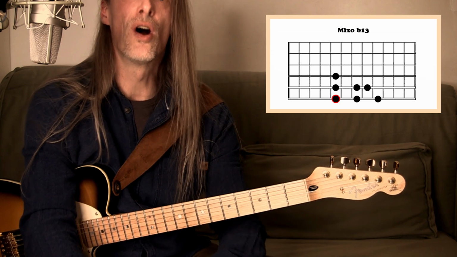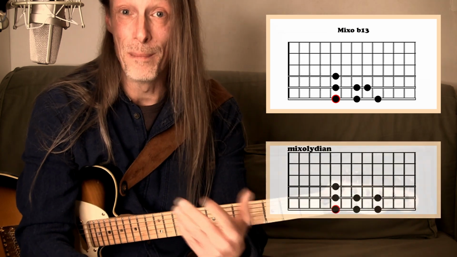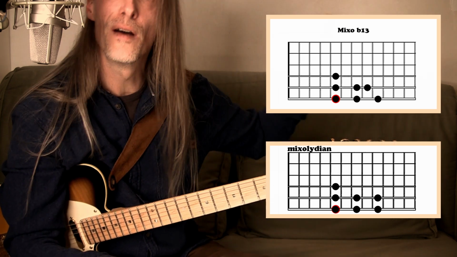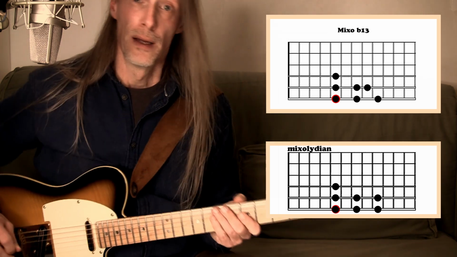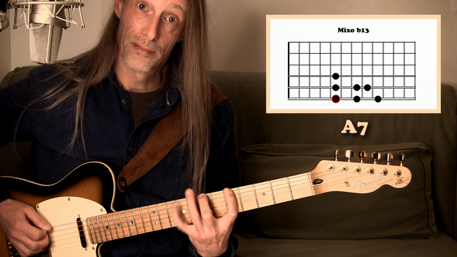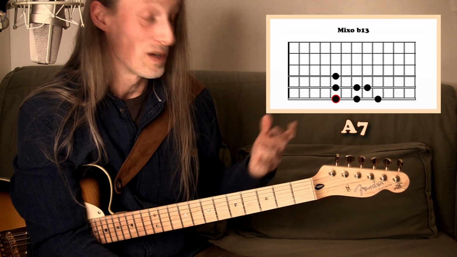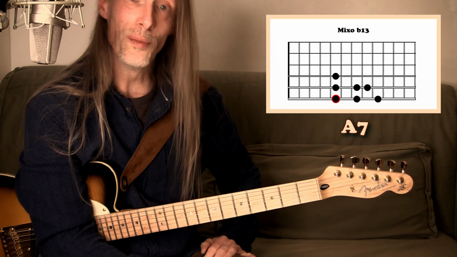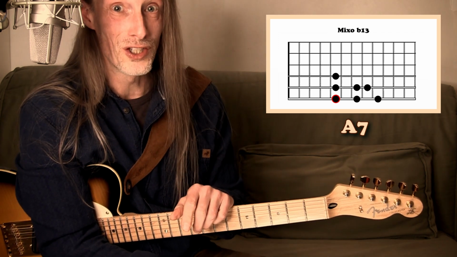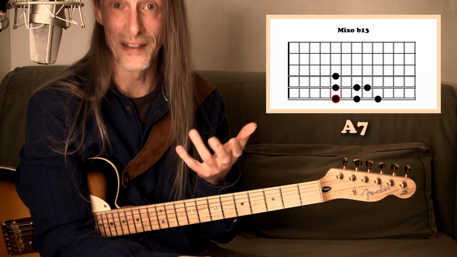The fifth mode is called Mixo flat 13. Just means Mixolydian with a minor 6. The 13th stands for the 6. The root chord is again an A dominant 7. We have the second dominant scale in the melodic minor system. That's very interesting for jazz enthusiasts because jazzers can't get enough of dominant scales.